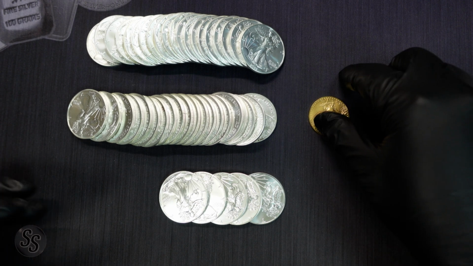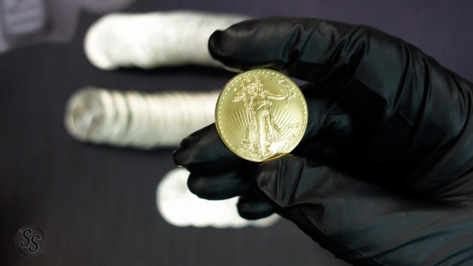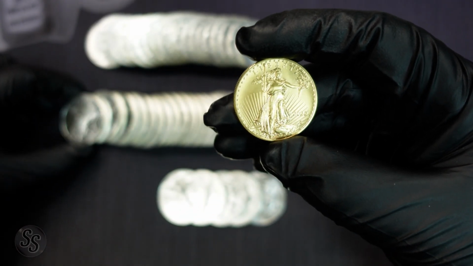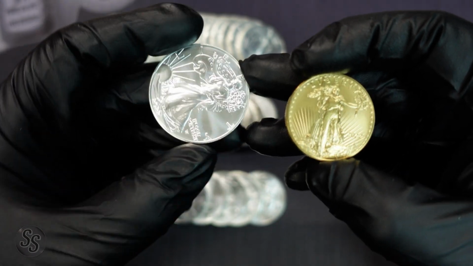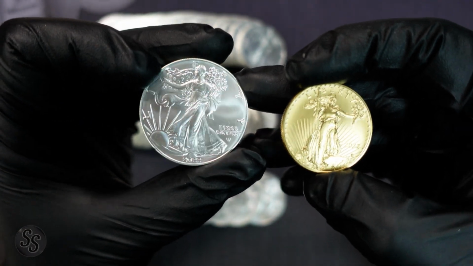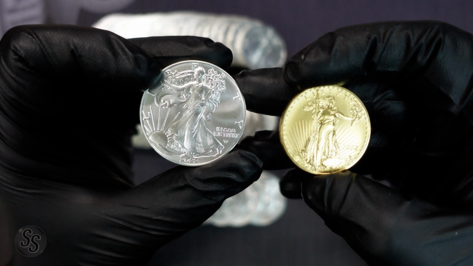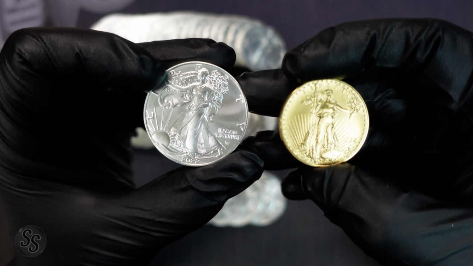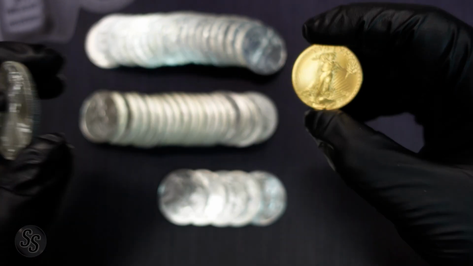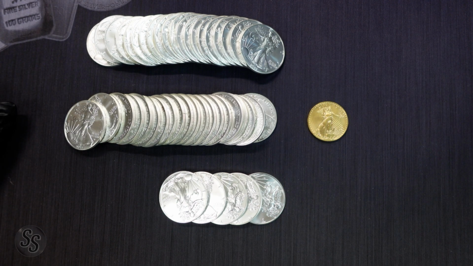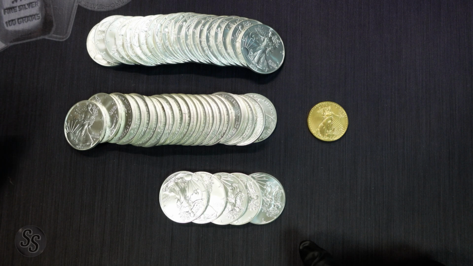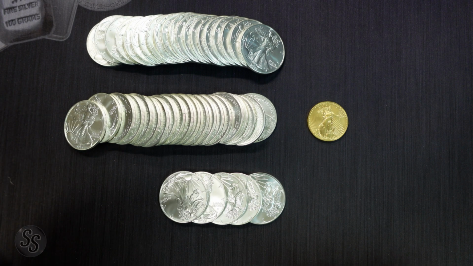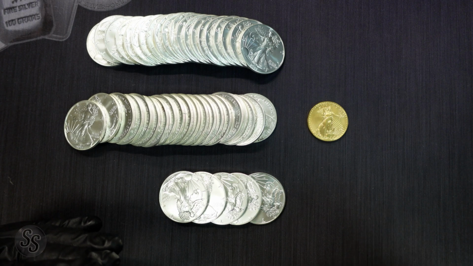At an average premium of $245, at today's spot price, that is 14%. But the average premium of Silver Eagles at $17.77, that is a percentage premium of 85.18% at today's current spot price. That is absolutely crazy. You are paying almost double, and I've said this in other videos, but right now you are paying almost double spot for a Silver Eagle.